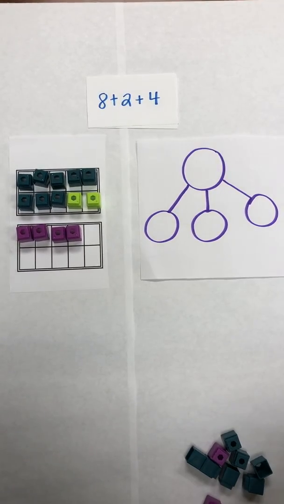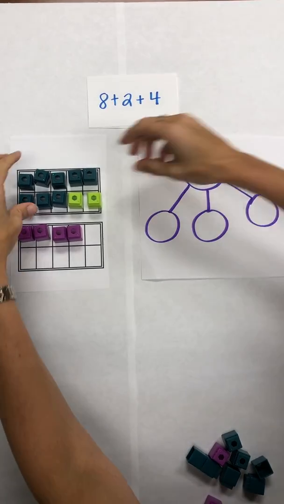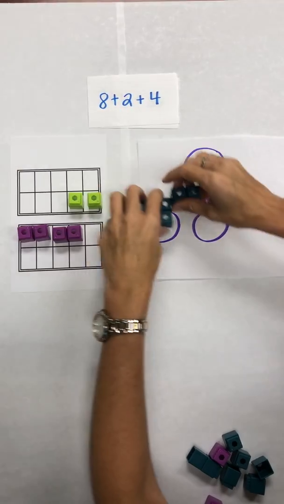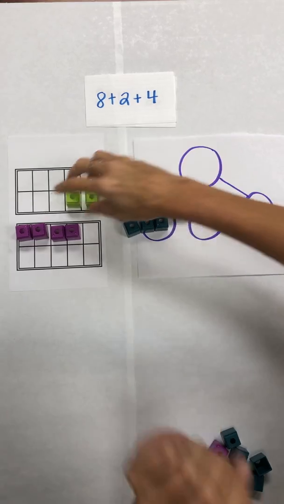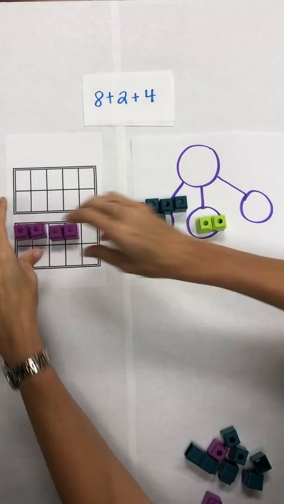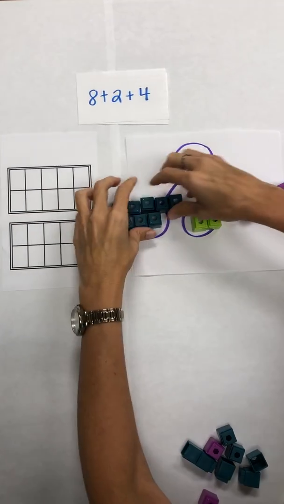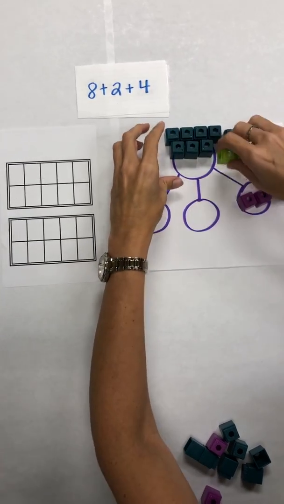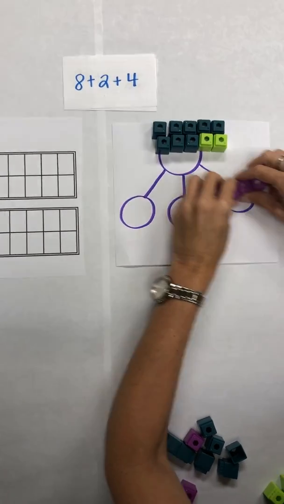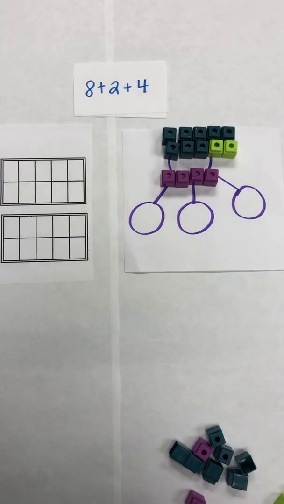Once again, I can carry that over to my number bond if I have 8 here, and then I would want my second add-in to be 2 and my final add-in to be 4, and then I can combine these to make a group of 10, and then 4 more, which would give us 14.